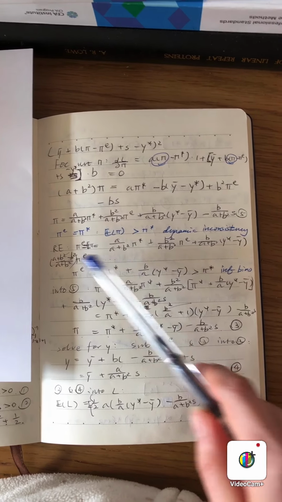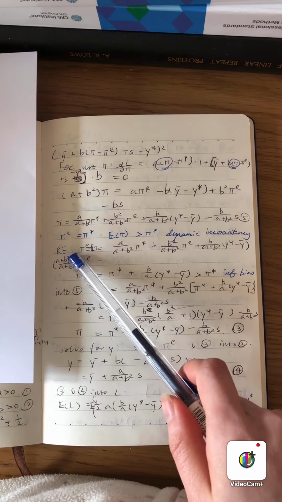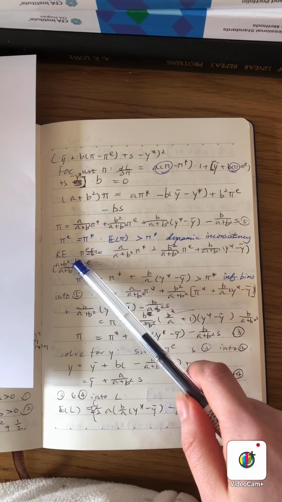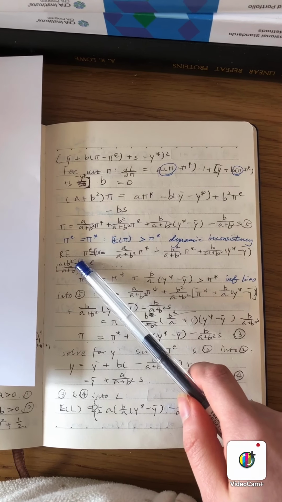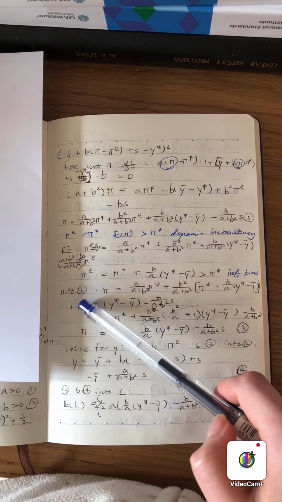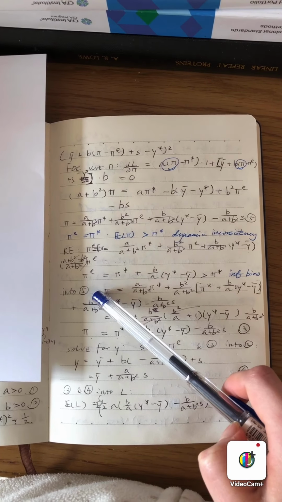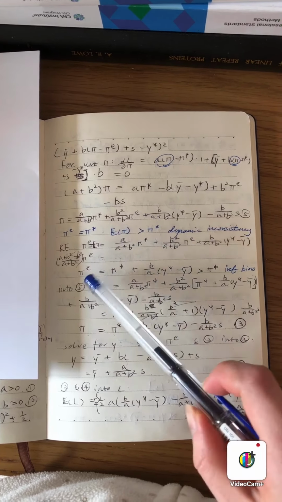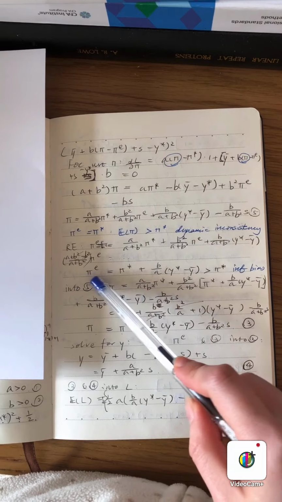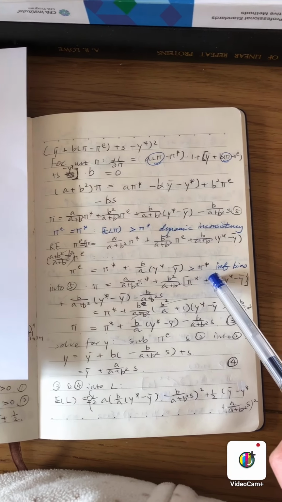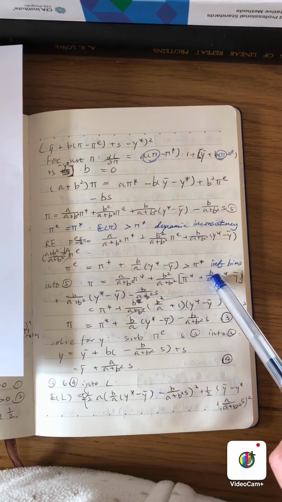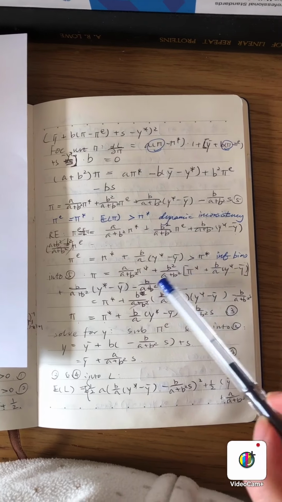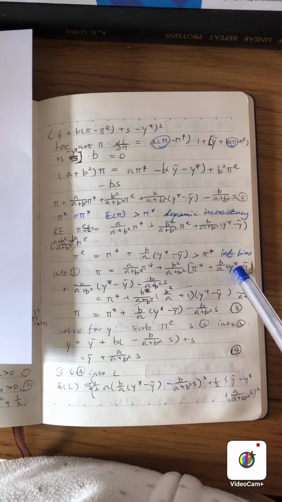Then we use rational expectations to solve for the inflation expectation. So we take expectation of this function, and then what we will get is that this is the pi e, which is larger than the inflation target. So we have inflation bias here.